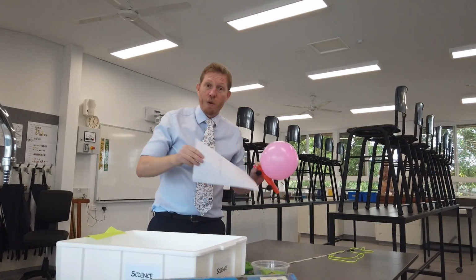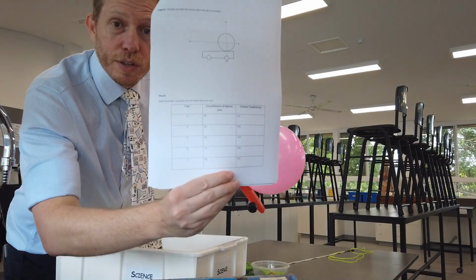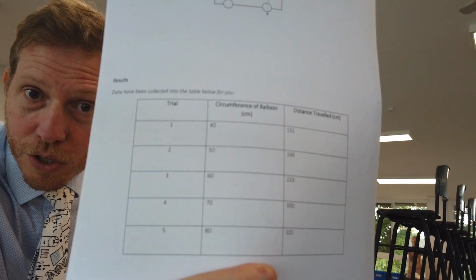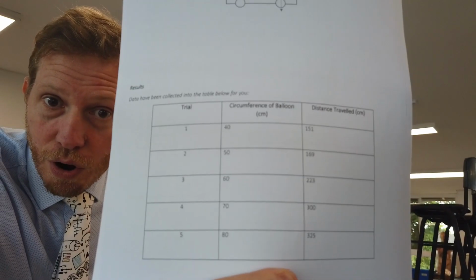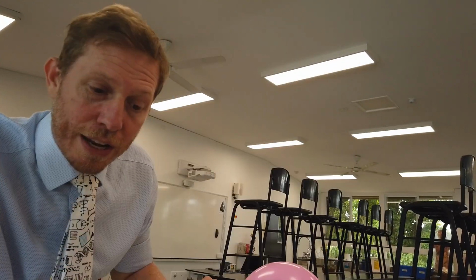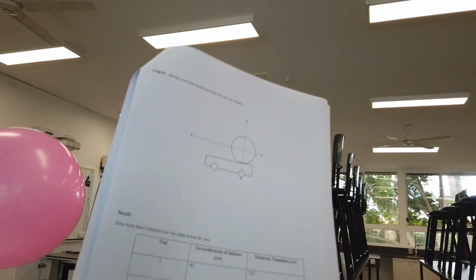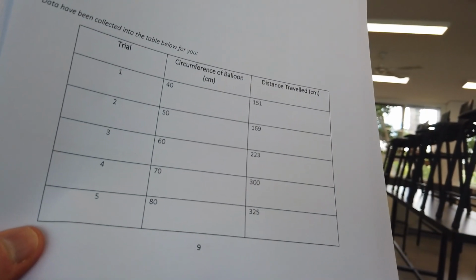As you can see, with your experiment, I'm going to have a look in that middle column there, you can see there are different circumferences of the balloon. So in this case, we have a 40, 50, 60, 70, and 80 centimeter circumference of the balloon.